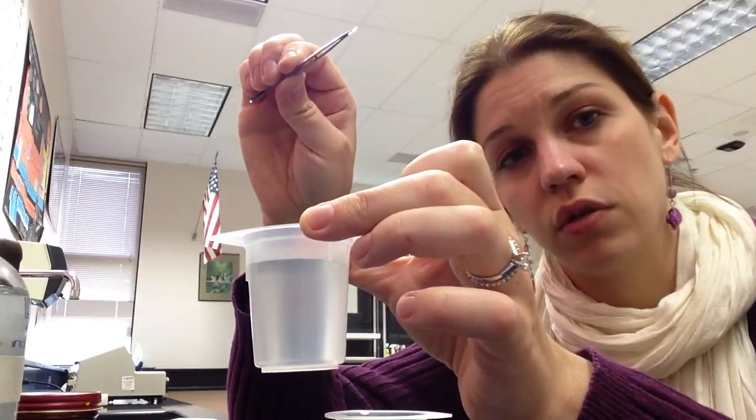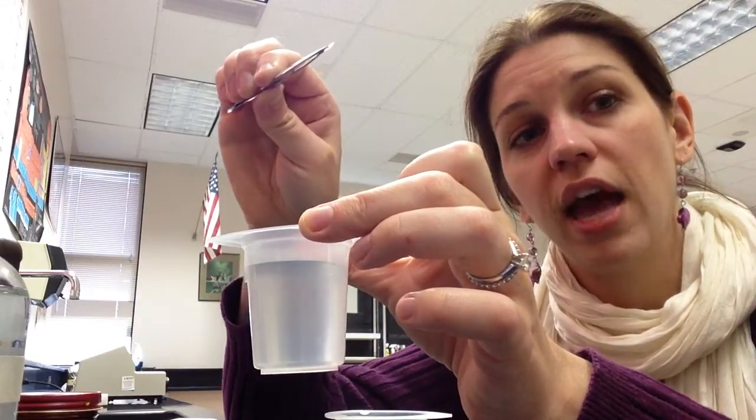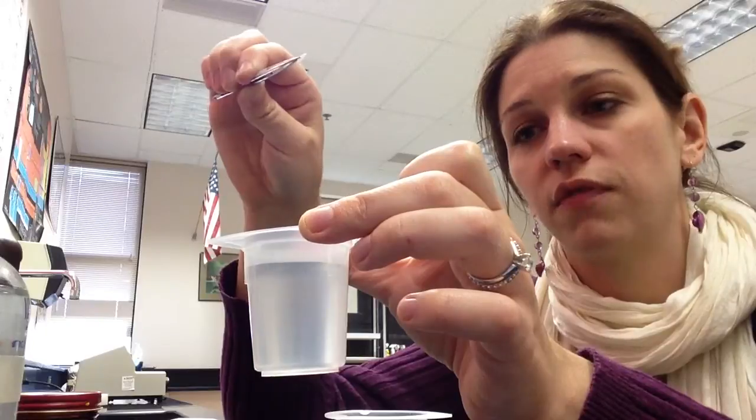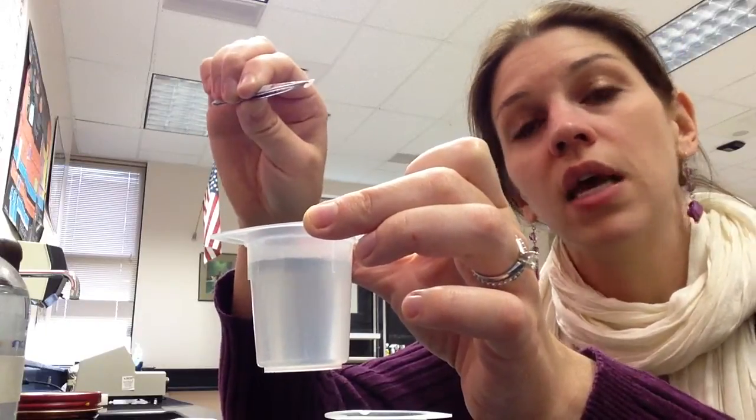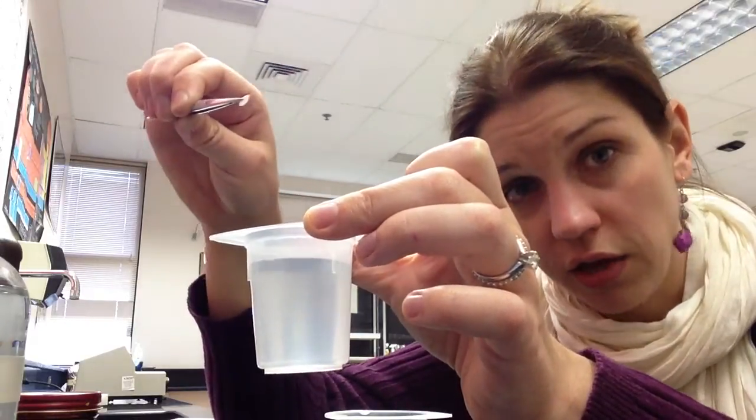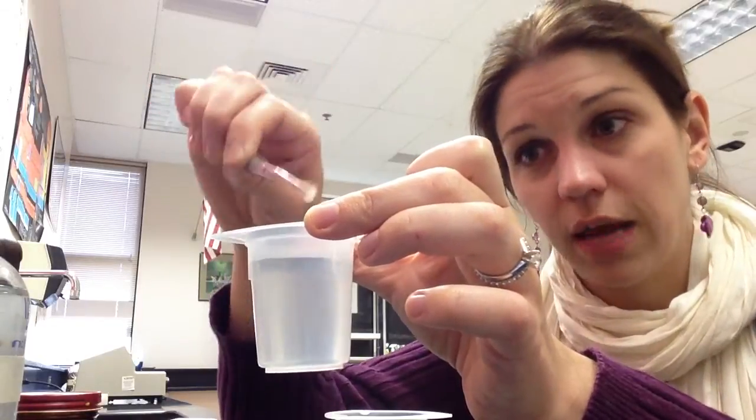And so for us to measure the rate of the reaction, you're going to measure how much time it takes for it to go back up to the surface. If it sinks first, that's okay. You're just measuring how long it takes to get back up to the surface.